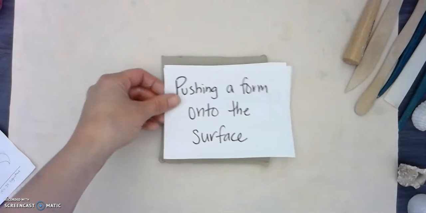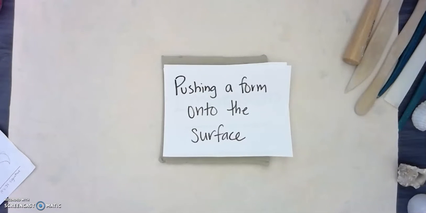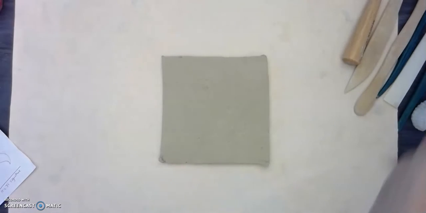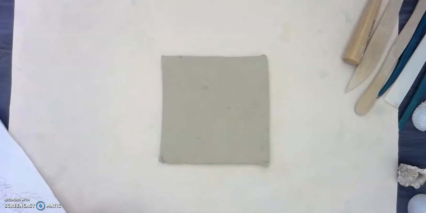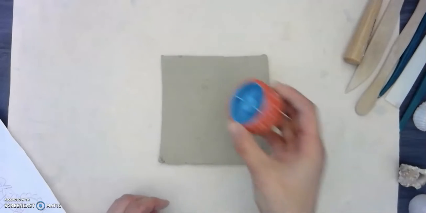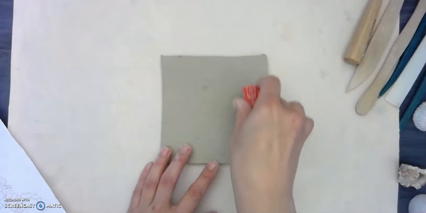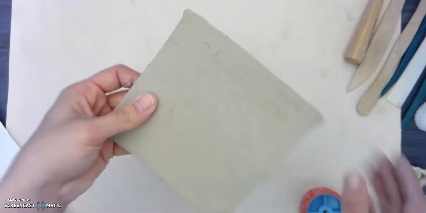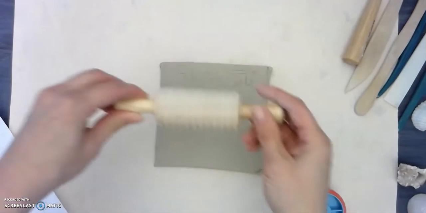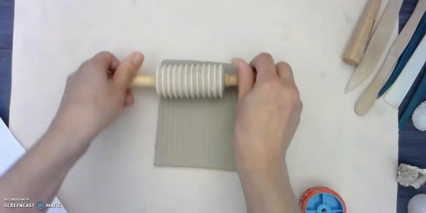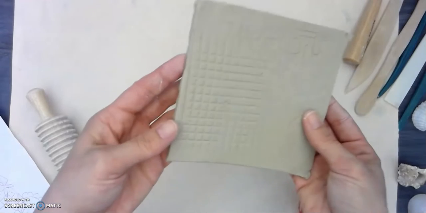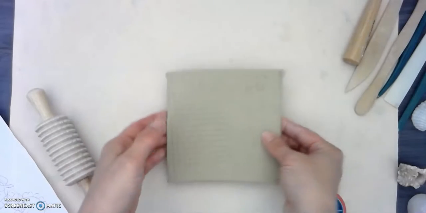This is where you're pushing a form, some sort of object, onto the surface where it forms an impression of that object. Now, most of you are familiar that you can take a texture roller, so you could roll this on the surface, and then you can see it creates an impression of the design. You can also take one of these texture rollers and roll in two directions, and then you end up with this kind of waffle-like appearance.